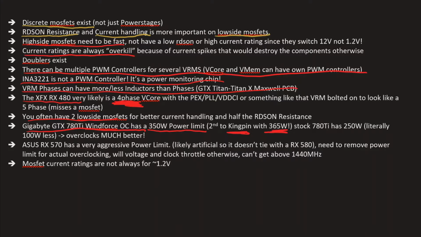That's just 15 watts extra over the Windforce. Well, to be fair, I don't think it actually stops at 365 watts. I think it's just a number they put in there, and it can actually go way higher than that. But the fact that they even spec'd it at 365, and this one is so close to that, it's like, yeah, this is the second most powerful BIOS for the 780 Ti available. So, yeah.